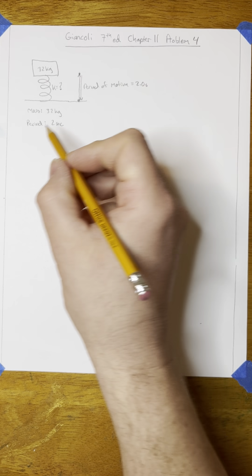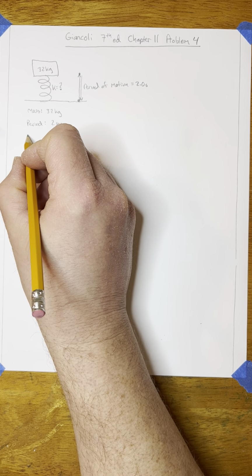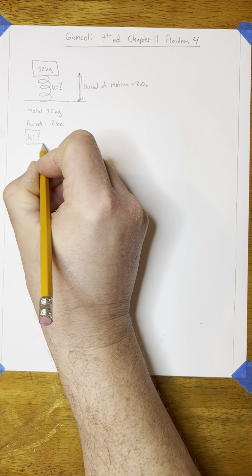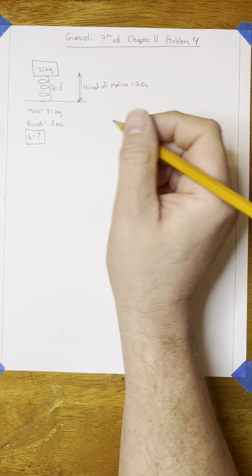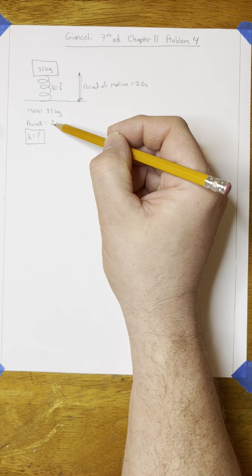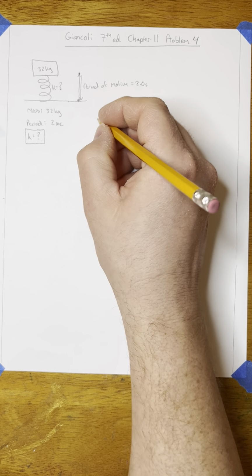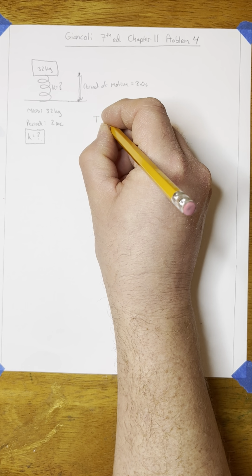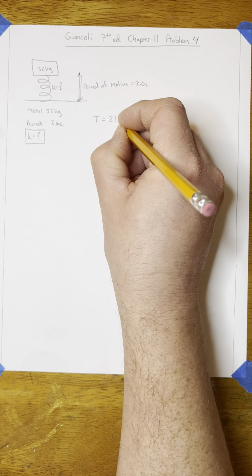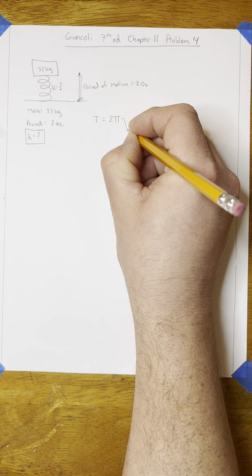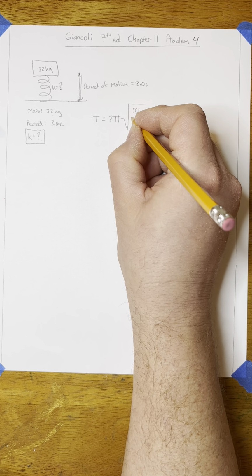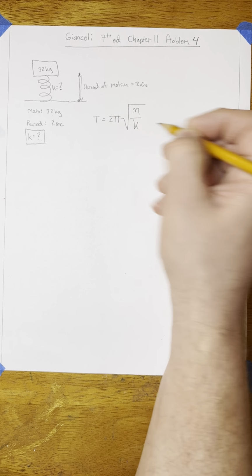So in this particular case, we are going to be solving for our unknown k value. What's the relationship that puts mass, period and spring constant together? Well, for any mass on a spring, the period equals 2 pi times the square root of the mass attached to the end of the spring divided by k.